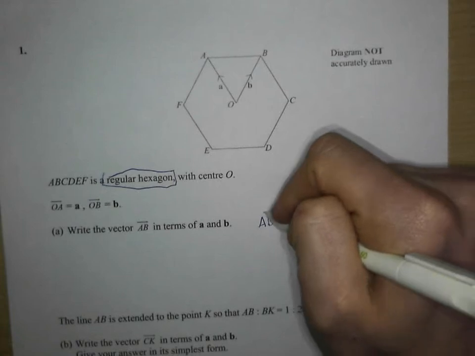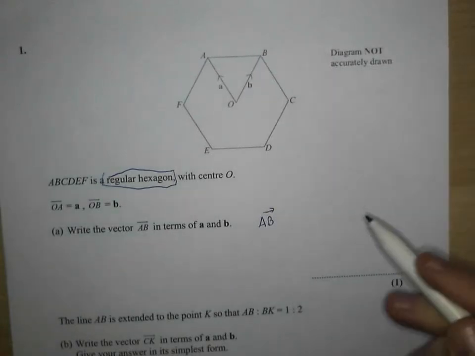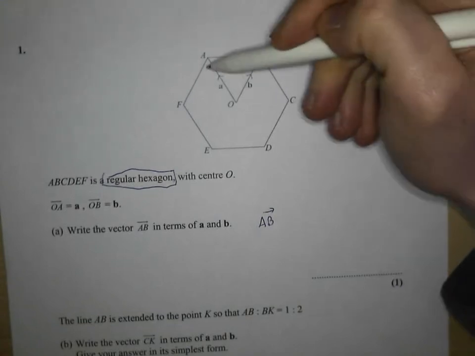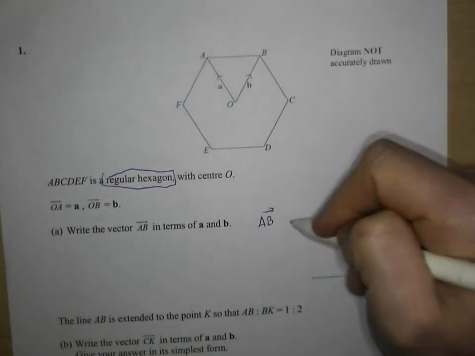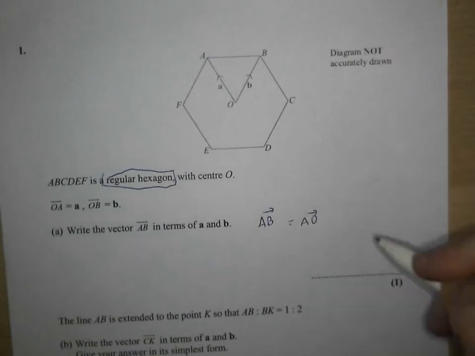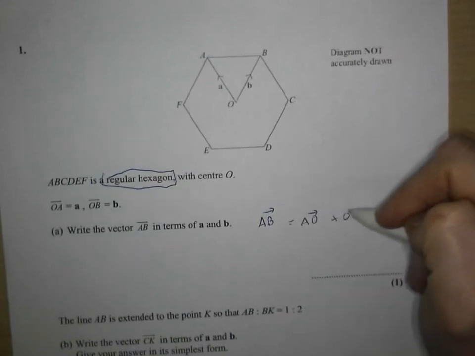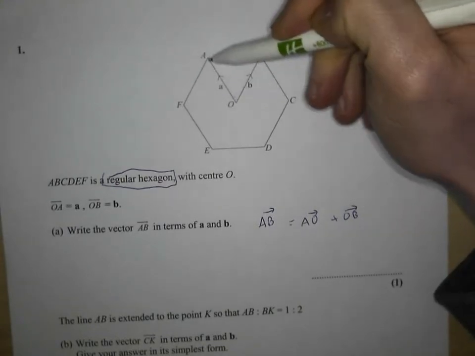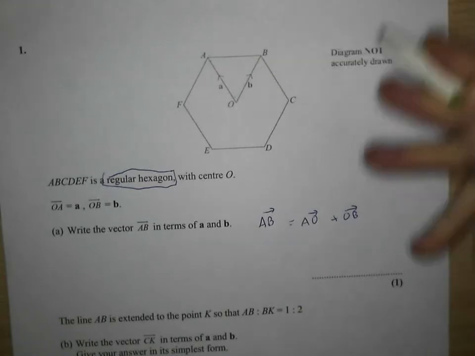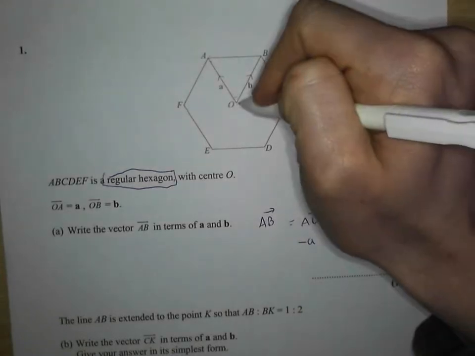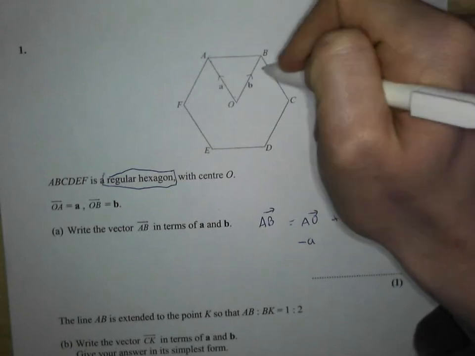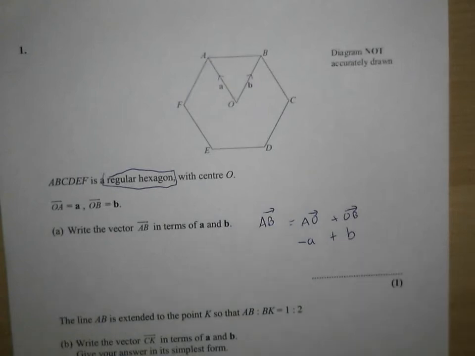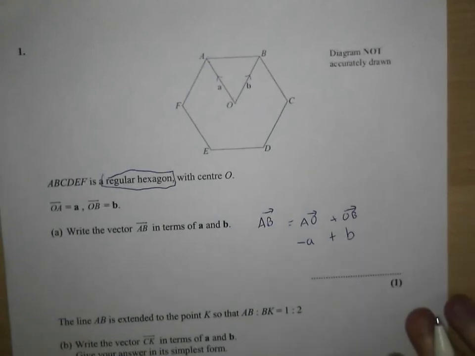So A to B, how are we going to get from A to B? Well, I like to write down the route that we're going to travel first. So I can't go across there because I don't know it, so I'm going to come into O and then go out. So I'm going to go A to O, and then once I'm at O, I'm going to come out and go O to B. And if I do it that way, it's dead easy, because A to O is that vector there, which is the opposite way than it's telling me, so it's a minus A. And then when I get there, from O to B, it's going in the right direction that this vector's pointed, so it's positive. So it's going to be minus A plus B, or B minus A if you prefer it.